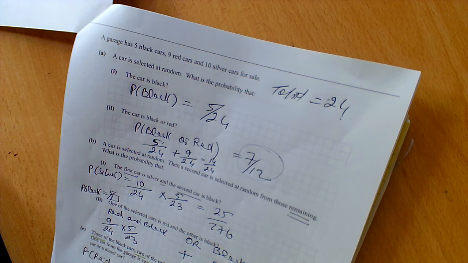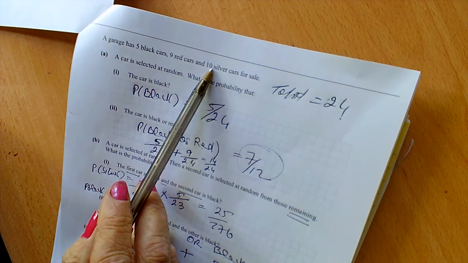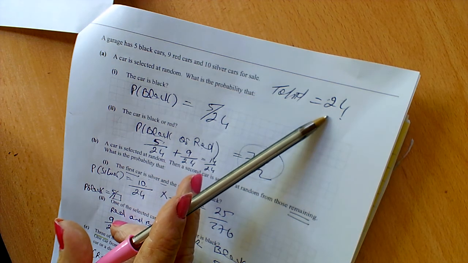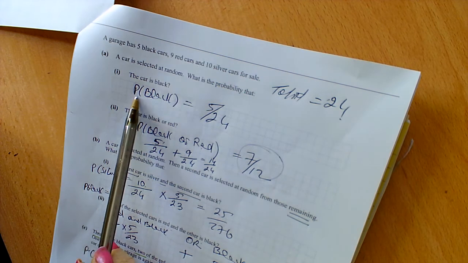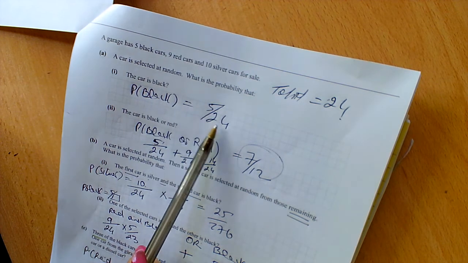Next question. A garage has 5 black, 9 red and 10 silver cars. First thing, find out what's the total. The total number of cars is 24. A car is selected at random. What's the probability? Write out the question. P(black). So there are 5 black cars over 24.